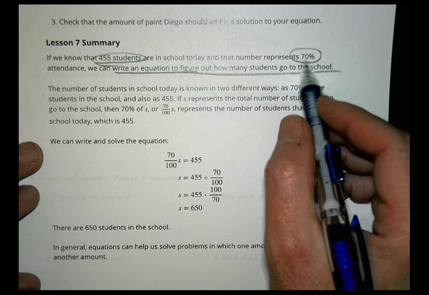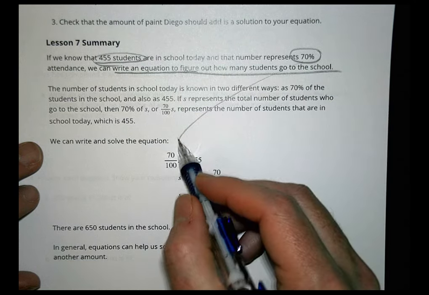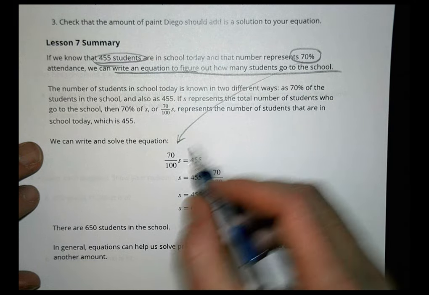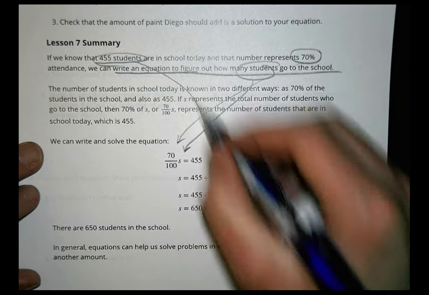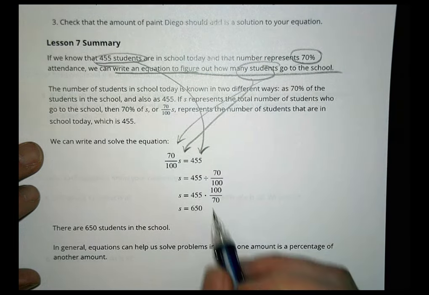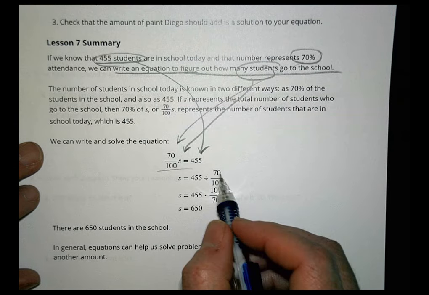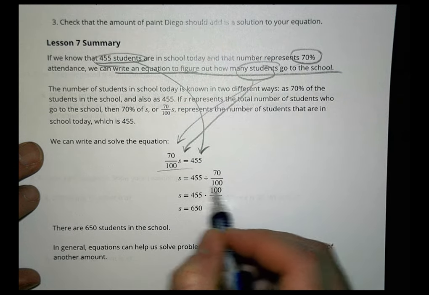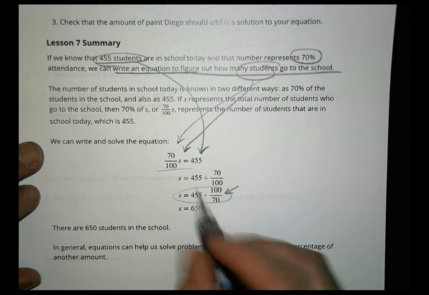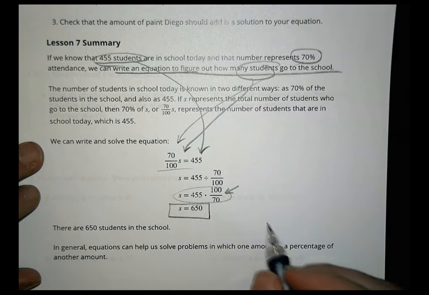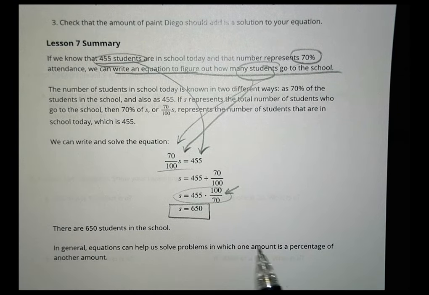We can say, well, if we know 70%, we can make that as 70% of the students who go to school. 70% of the students is 455. And we can divide both sides by 70 over 100, which means multiply by the reciprocal right there. We can do some reducing and some multiplication and end up with the total number of kids at school is 650. So something you can do there, and it works out.